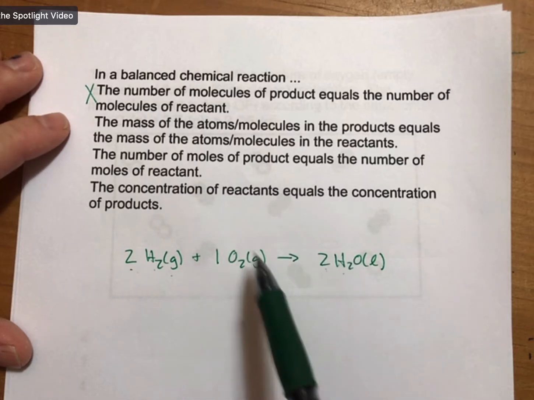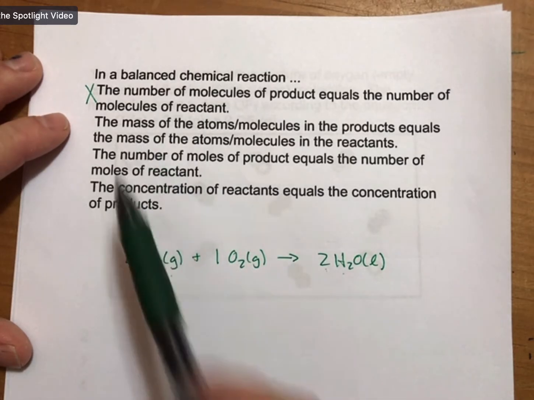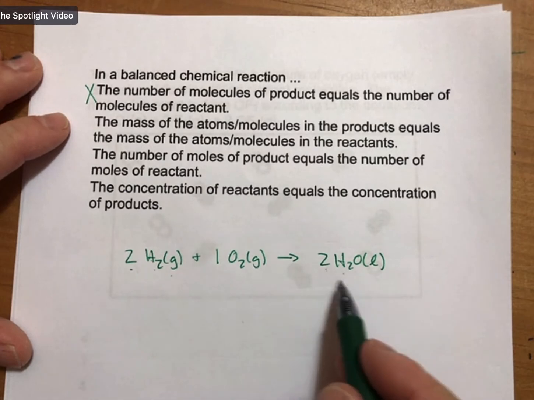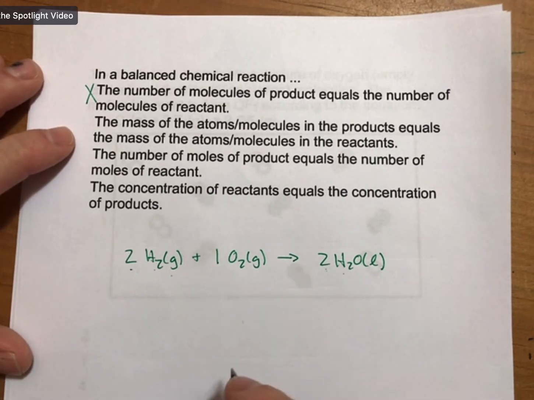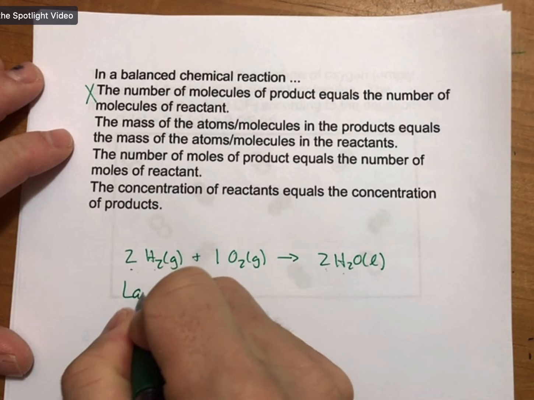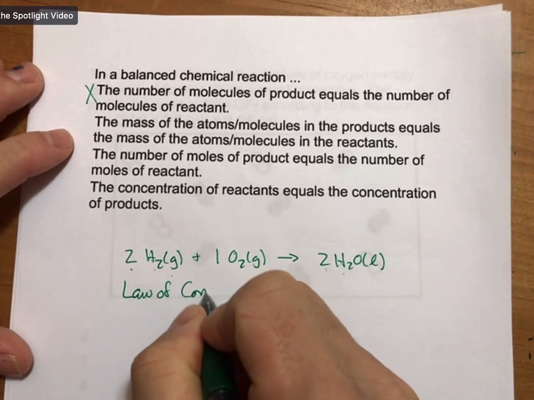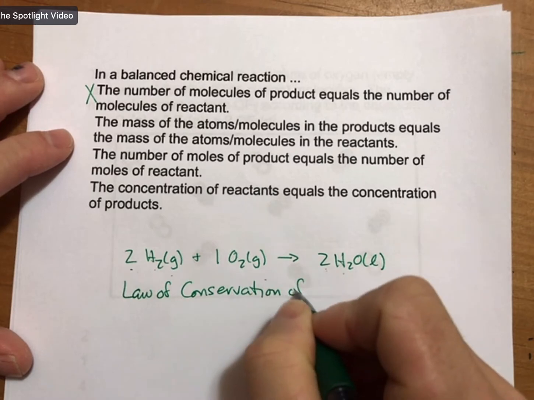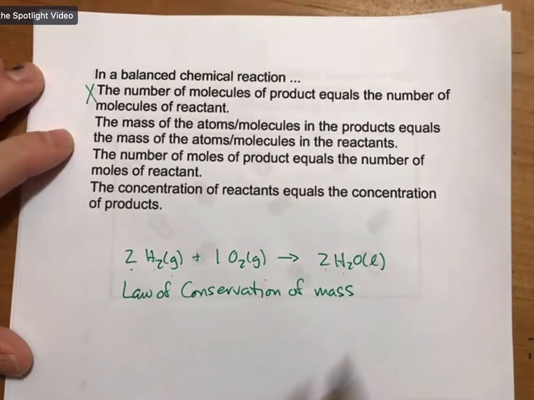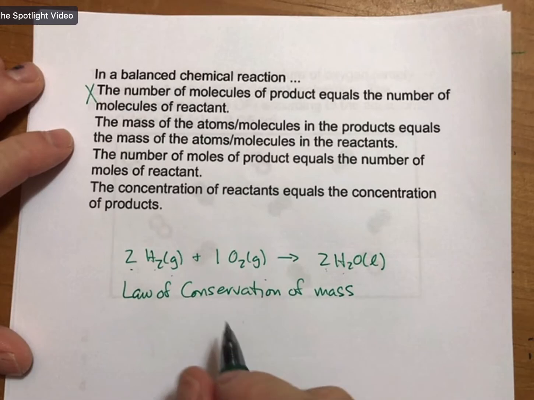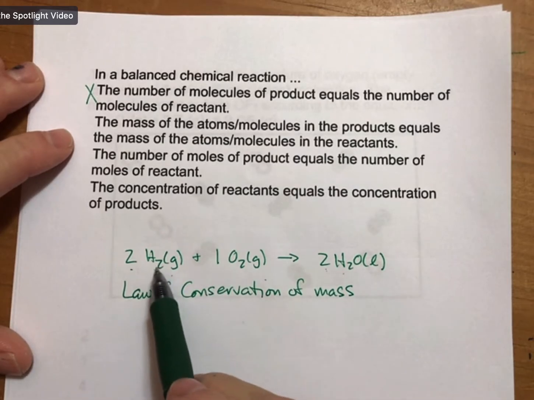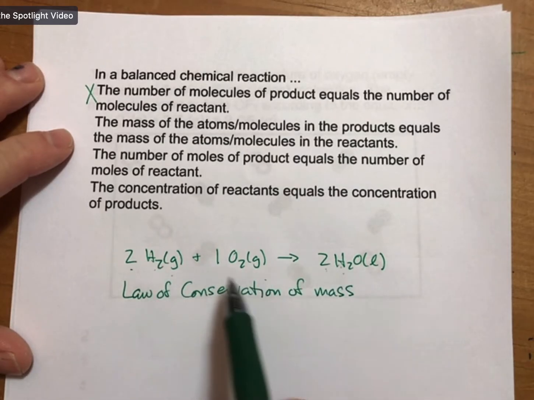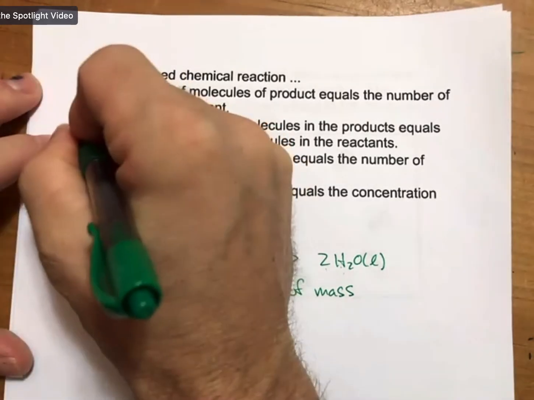But it is true also that the mass of the atoms on both sides has to be equal. That's what's called the law of conservation of mass. And our interpretation of it is that the number of atoms on each side has to be the same. So that is actually the answer.